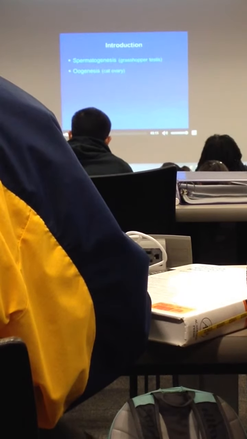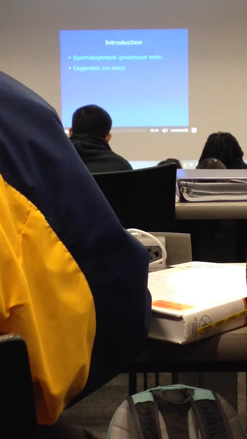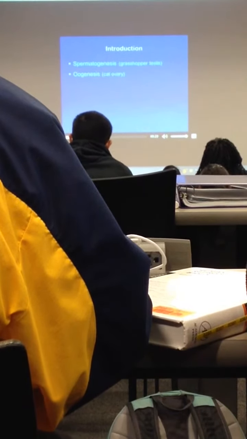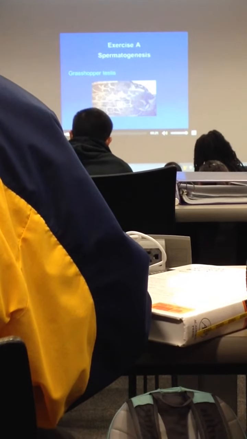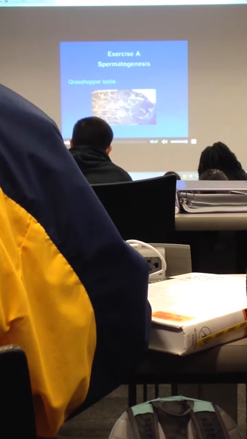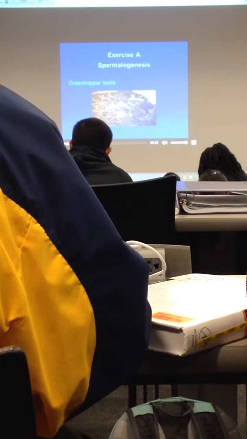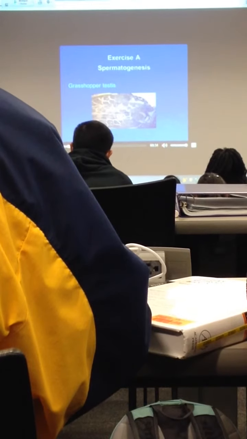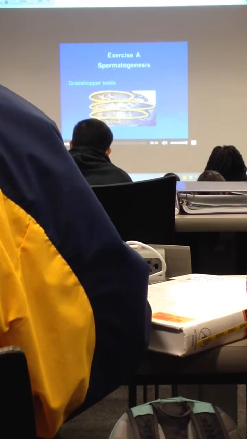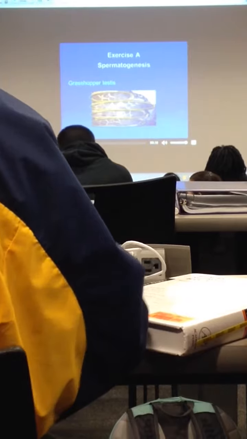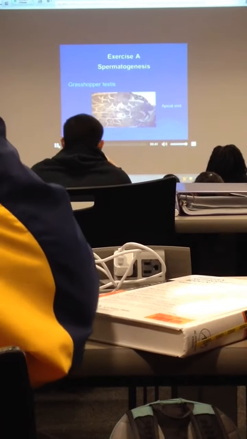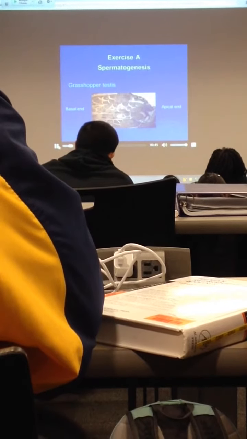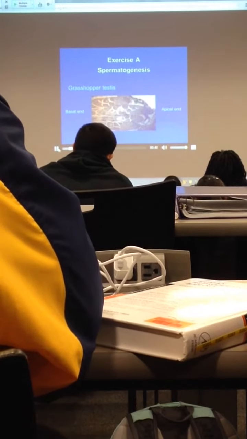In this week's lab, we will examine spermatogenesis in the grasshopper testis and oogenesis in the cat ovary. The testis of a mature male grasshopper consists of a series of elongated banana-shaped testicular lobes. This longitudinal section shows 4 testicular lobes. Each testicular lobe has a rounded apical end and a more elongate basal end that opens into the vas deferens.